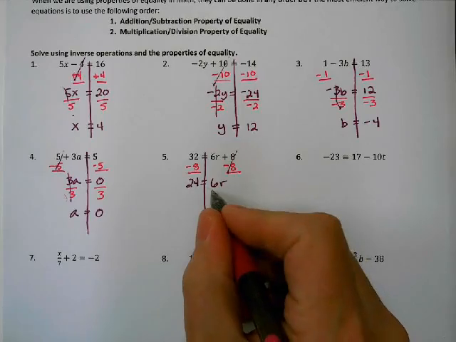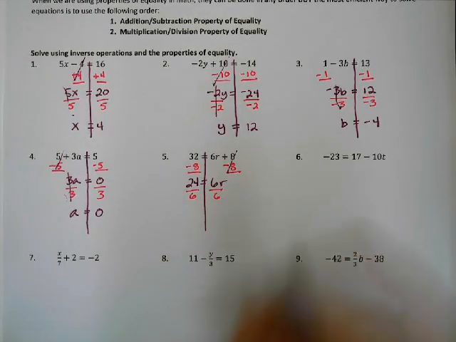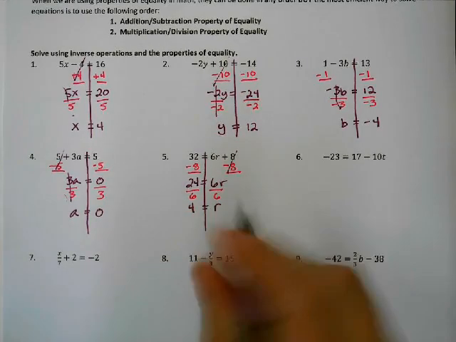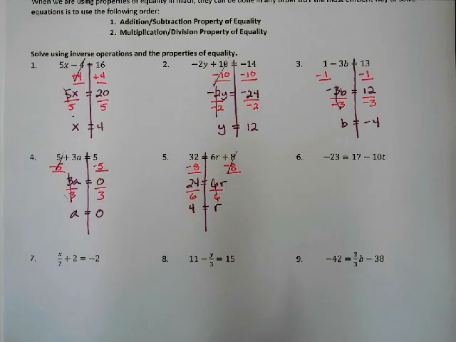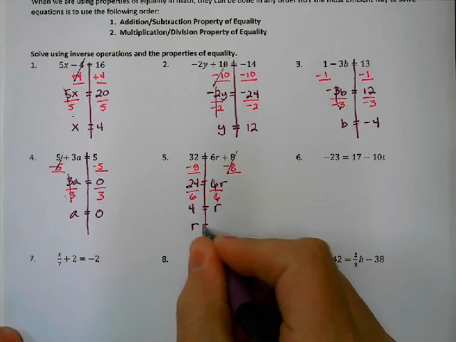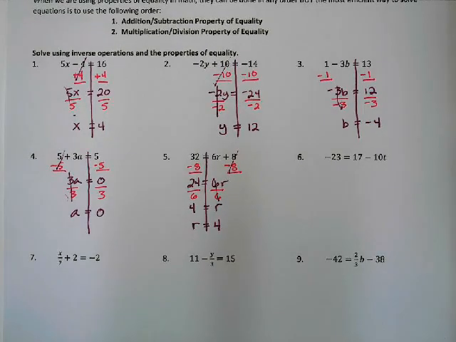Second step of our two-step equation, divide by 6. 24 divided by 6 is 4. So r is equal to 4, because on this side of the equation that becomes 1r, or just r. I do like to leave my answer with the variable on the left-hand side, so we can just flip this around and write r is equal to 4. Final answer. All right, we are really moving.